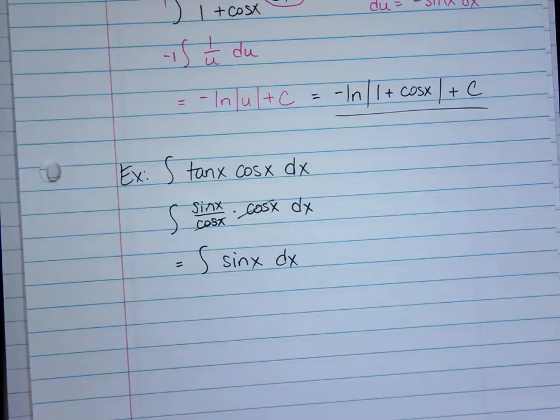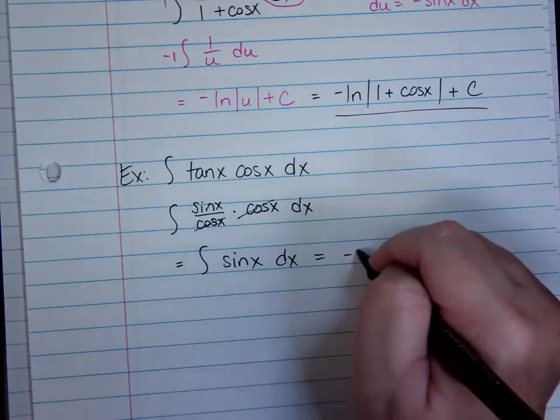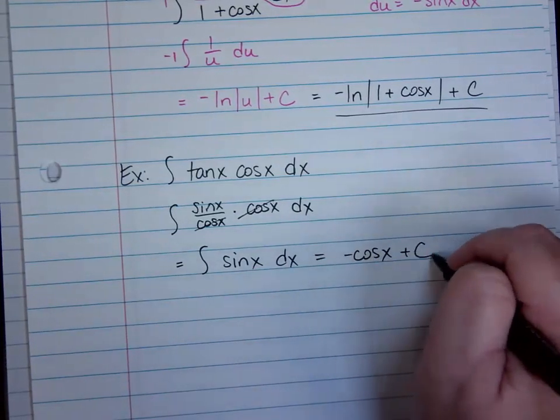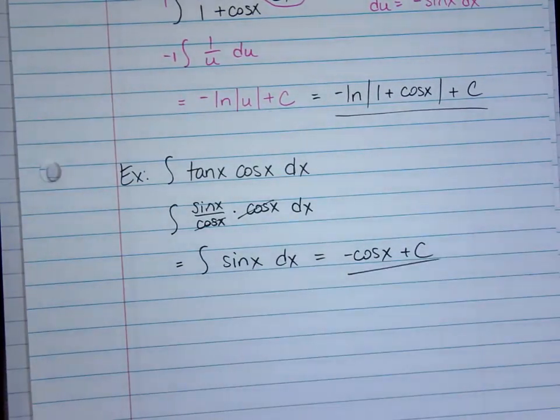What is the antiderivative of sine? Negative cosine of x. Very good. Plus c. Don't forget plus c. Okay? So that was kind of weird. Looked like U-sub. It's not U-sub. All right. Questions? Okay.